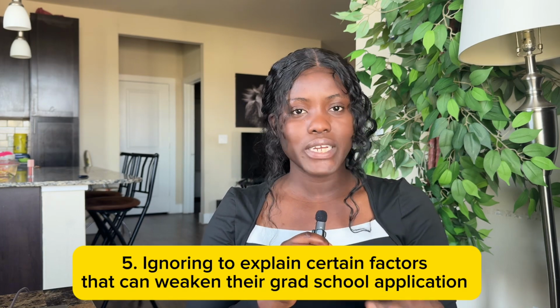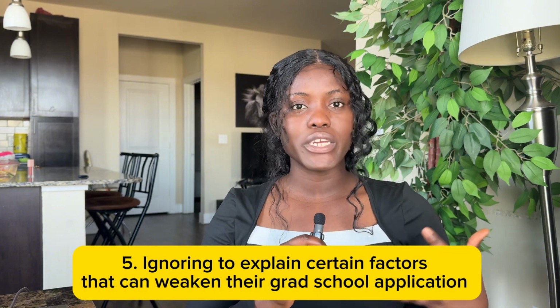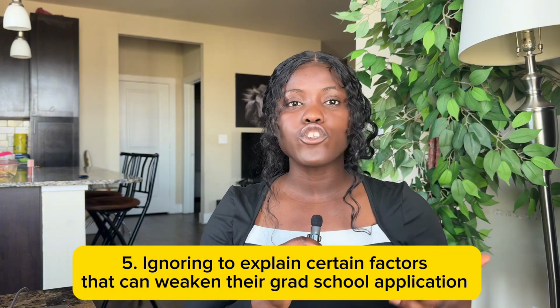Another mistake that I've seen many international students make when writing their statement of purpose is ignoring weaknesses in the application. And one of the most common weaknesses I've seen people ignore is not talking about their low GPA. If you know that you have a low GPA, talk about it in your statement of purpose. This is because your statement of purpose is your opportunity to explain to the admission committee why you had a low GPA. You cannot explain your low GPA in your resume or your transcript.